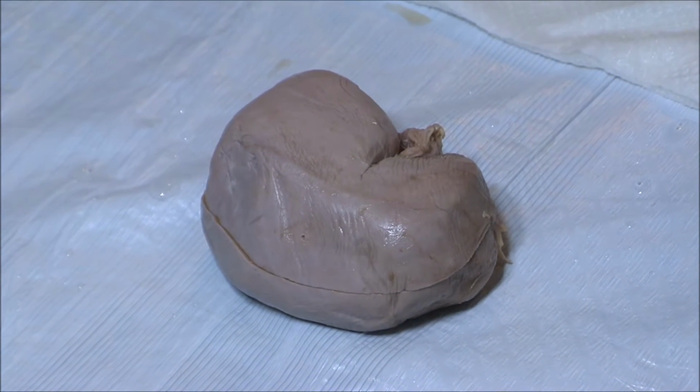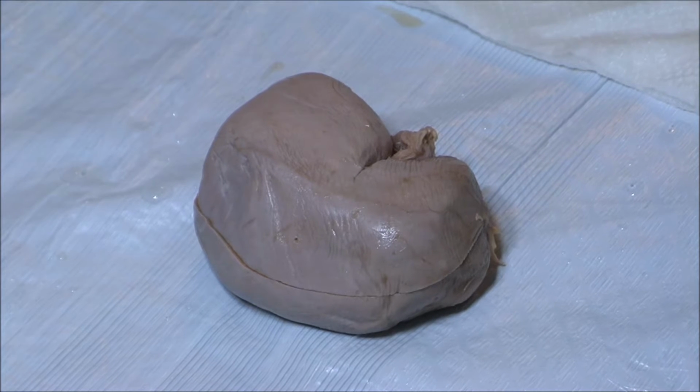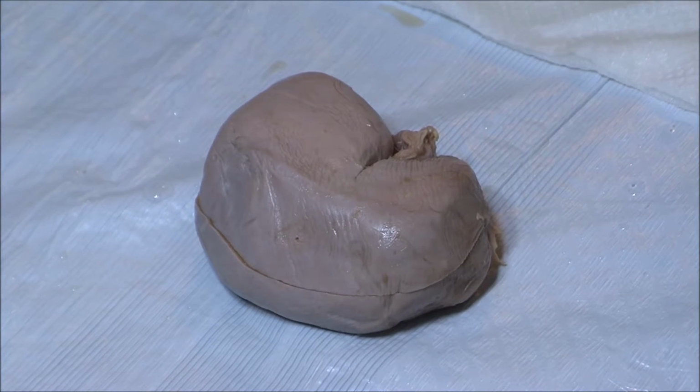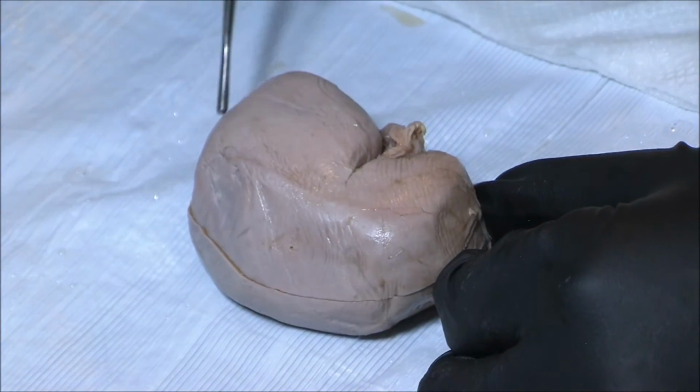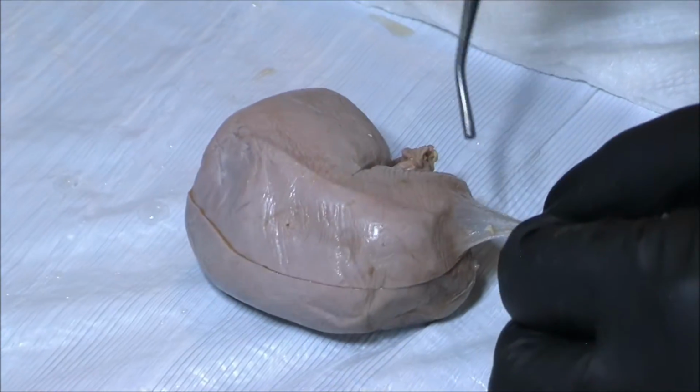Beginning with the surface anatomy, the kidneys are encased in a fibrous capsule, also called the renal capsule. It surrounds the kidney. Here are the remnants of that.